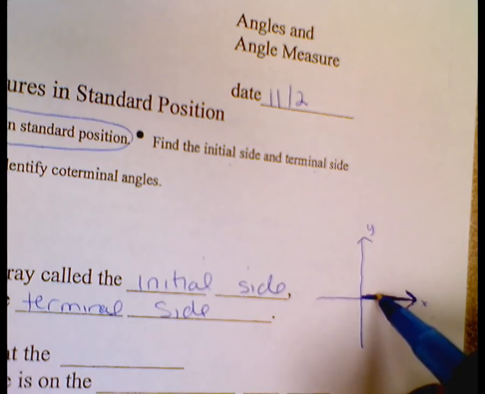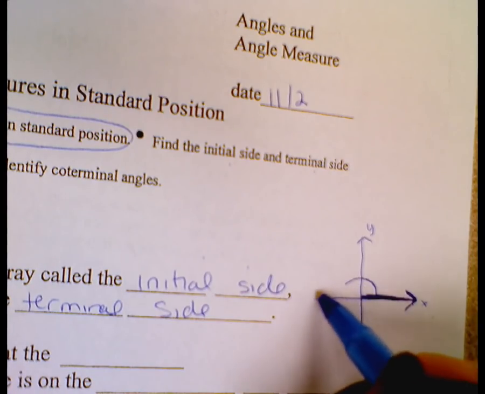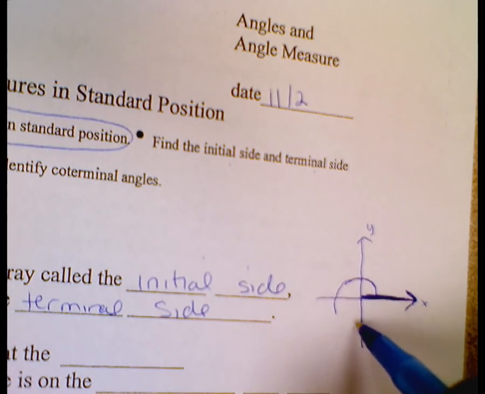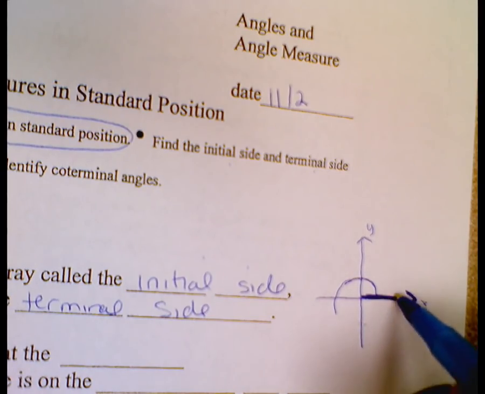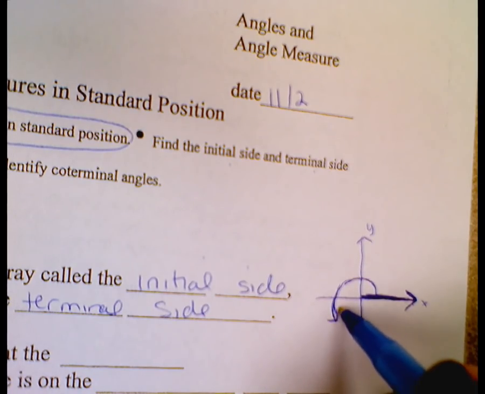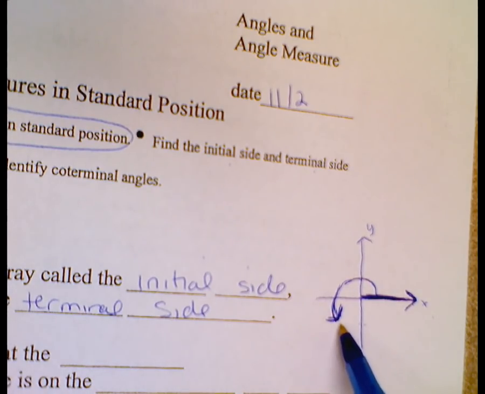Now, a rotating ray can stop anywhere. If it stops anywhere in this first quadrant, it's going to be something 0 to 90. If it stops somewhere over here, it's going to be somewhere between 90 and 180. It could keep going between 180 and 270, or it could go 270, 360. So let's just say we stop somewhere in between 180 and 270. We give it a little arrow. This arrow shows us which direction it's going.